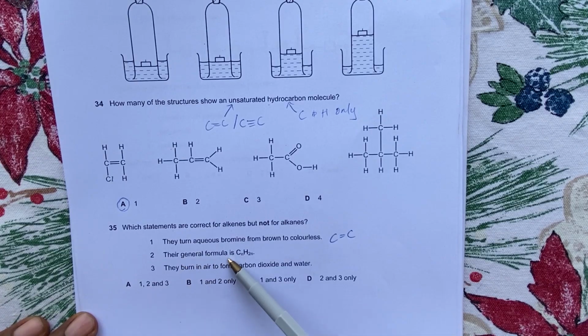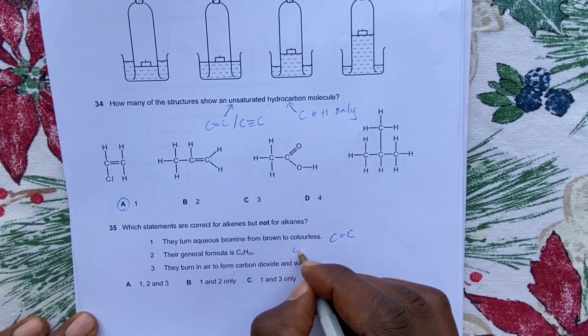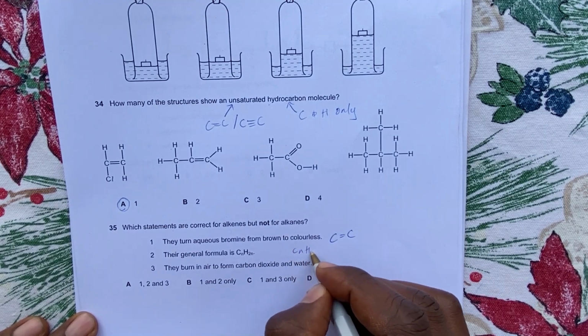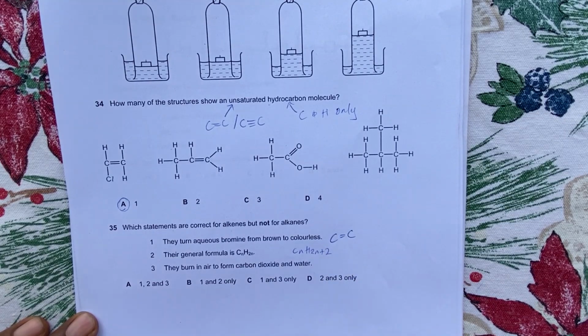And the general formula of the alkenes homologous series is CnH2n, whereas that for alkanes is CnH2n+2. And the third applies to both: burning in air to form carbon dioxide and water. So the statements which apply to alkenes only are 1 and 2. So the correct answer is B, which is 1 and 2 only.